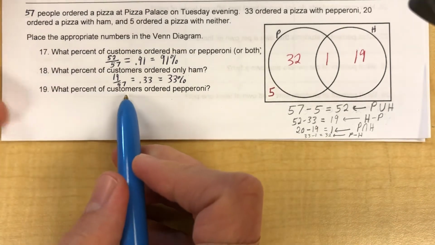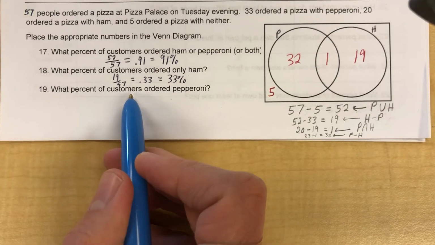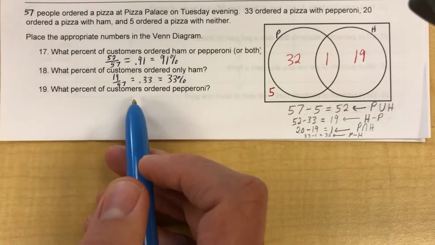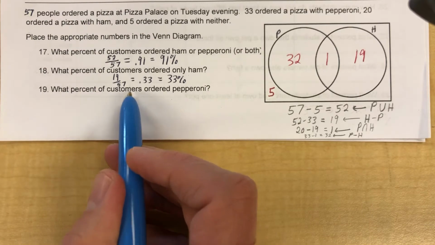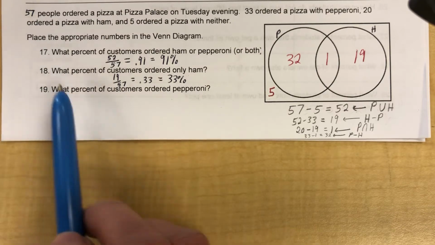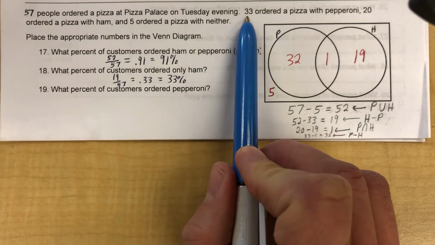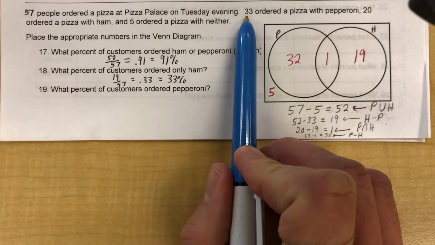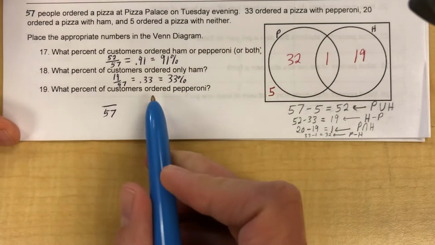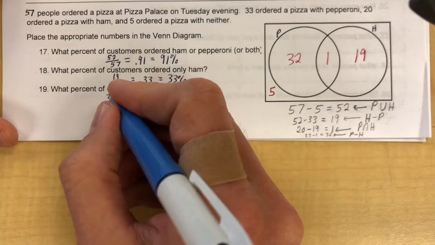Okay, what percent of customers? I do want to point out the way this is worded. It says what percent of customers. Okay, so that tells me what my denominator is. Like if this would have said what percent of pepperoni people, then my denominator would not be 57, because I don't have 57 pepperoni people. But if I said what percent of pepperoni people, my denominator would be 33, right? I want to point out that the way it's worded determines what your denominator is. But what percent of customers, that's 57, ordered pepperoni? That'd be 33, not 32, 33.